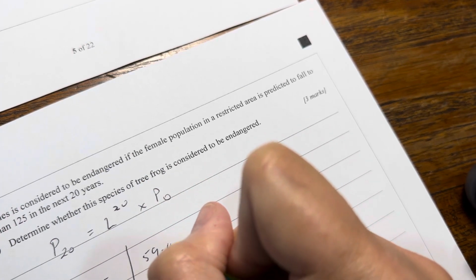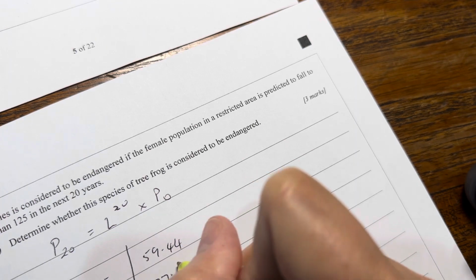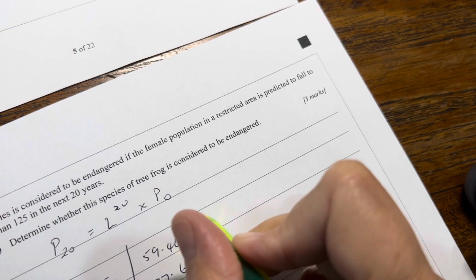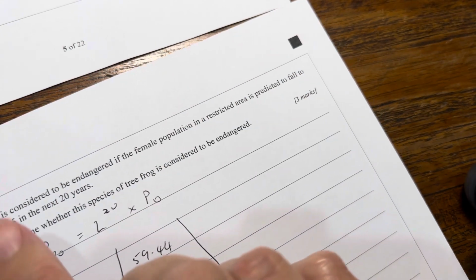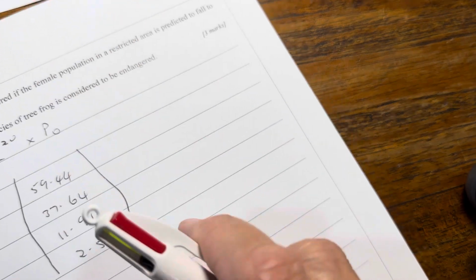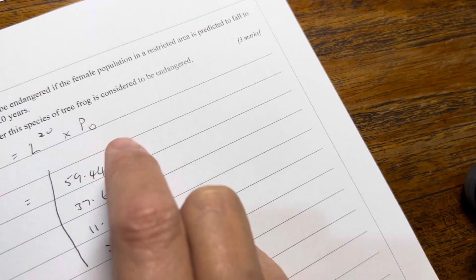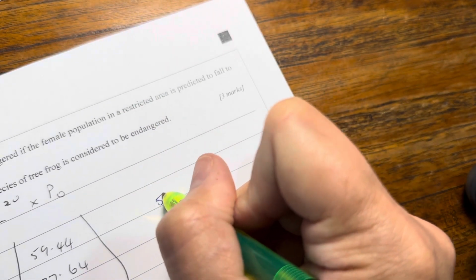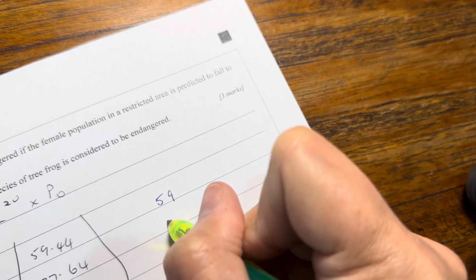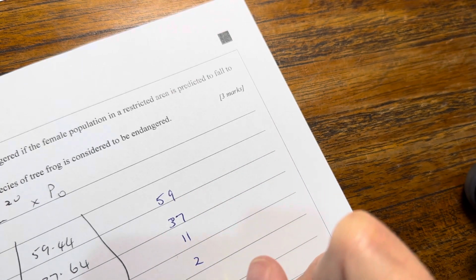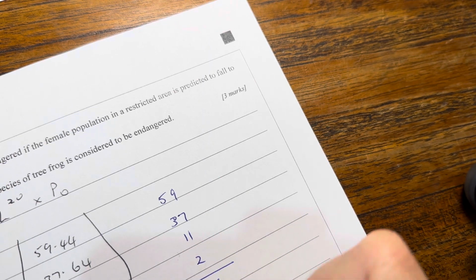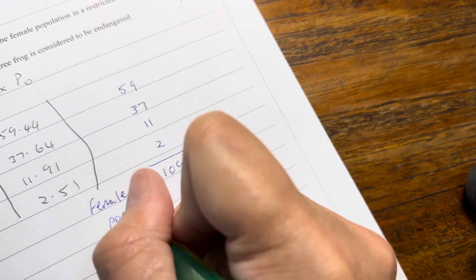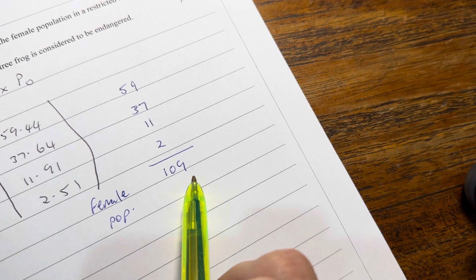It is 59.44, 37.64, 11.91, 2.51. That's doing it straight in your calculator, which I'm going to assume you can just do yourself. So rounding off, because we cannot have a decimal of a tree frog, gives us a total of 109. Now that is the female population after 20 years: 109.